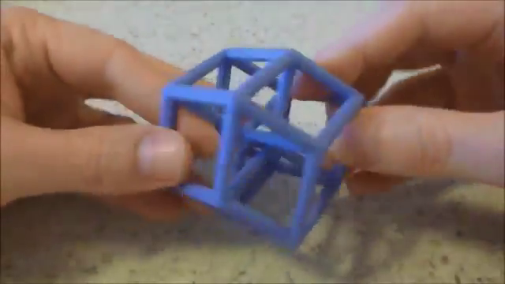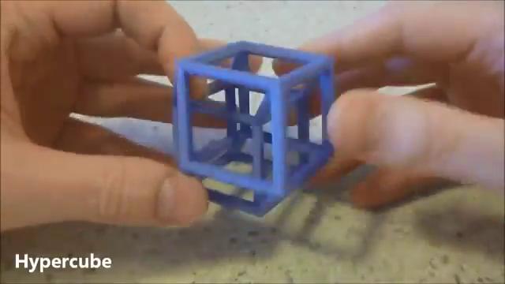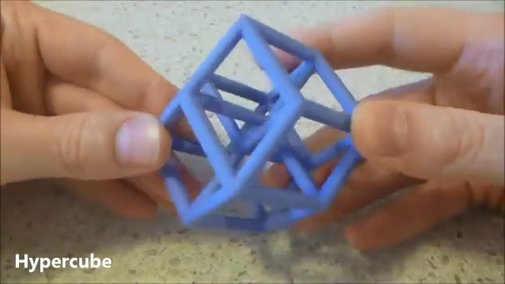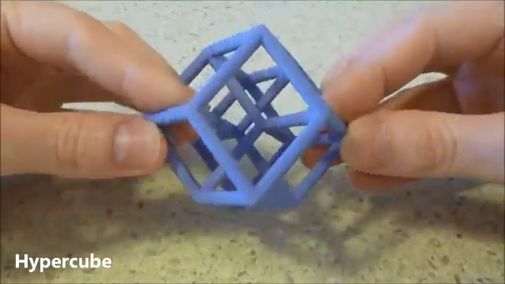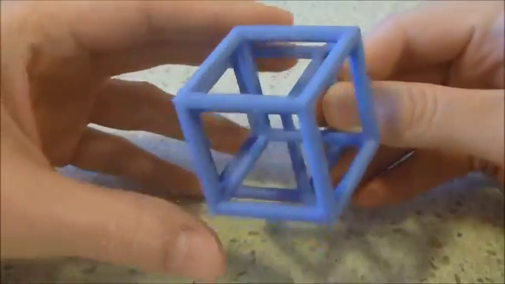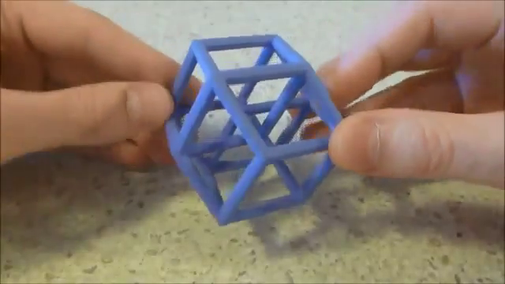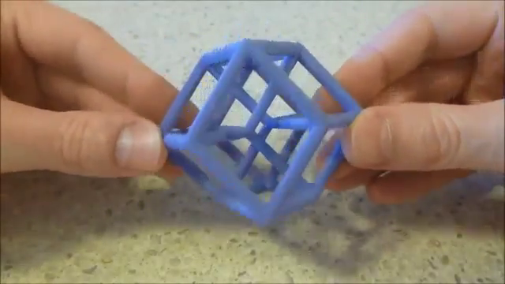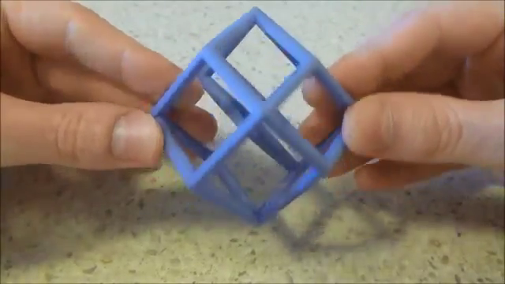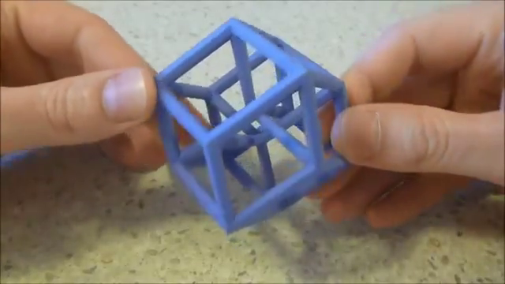Next we have this hypercube. This is like a squashed hypercube projection. So if you imagine a four-dimensional hypercube projected into a three-dimensional space, to cast a shadow in a three-dimensional space, this is the structure that you would be left with.